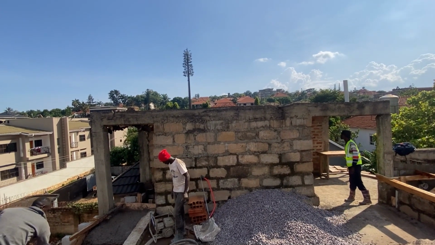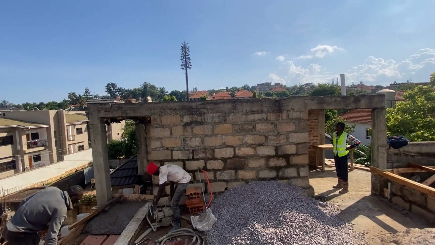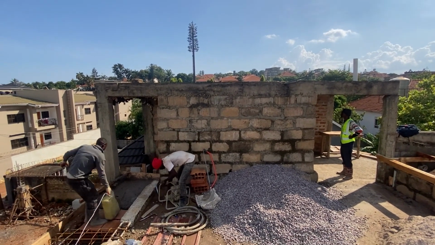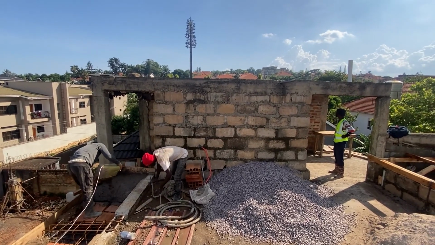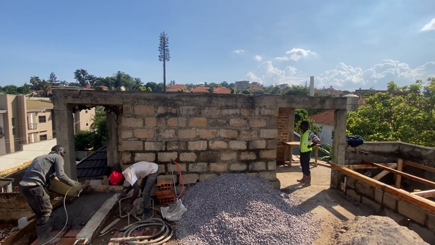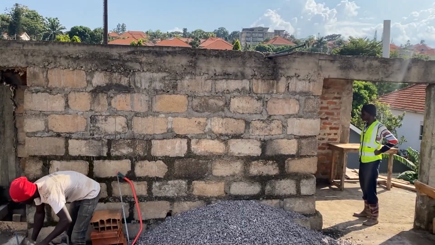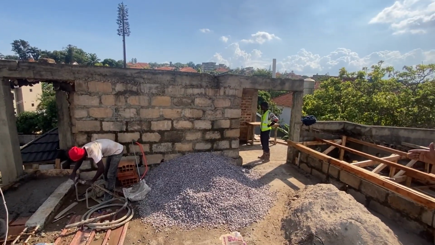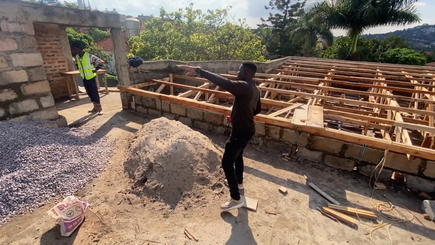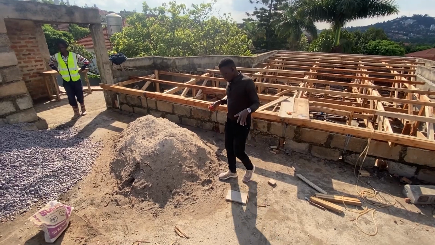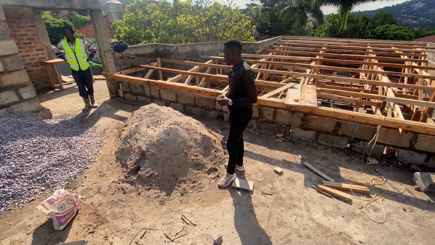So that is why it's the best place for us to have our tanks placed, rather than building another tank stand, which is quite expensive. So we thought of this as an opportunity to use it as a tank slab. That's where all our water tanks are going to be for all the units that are going to be on this block.